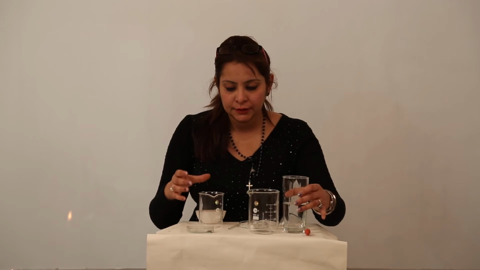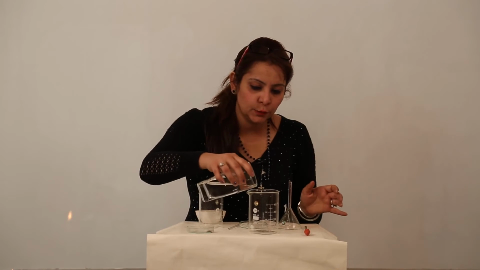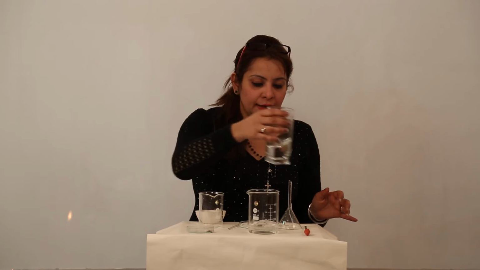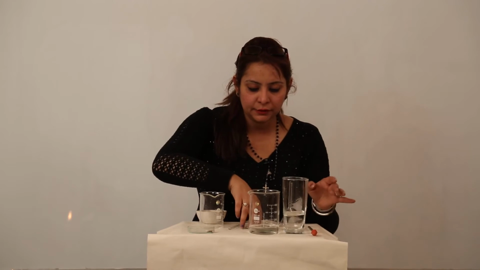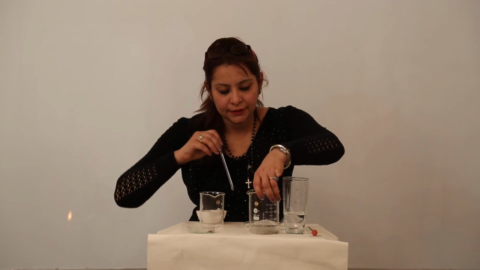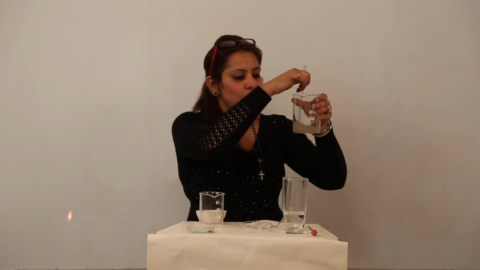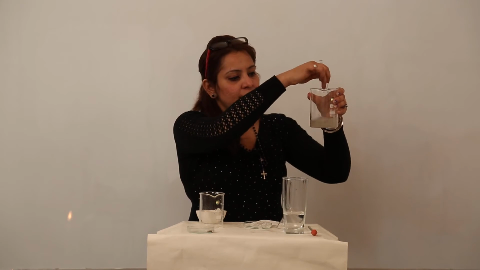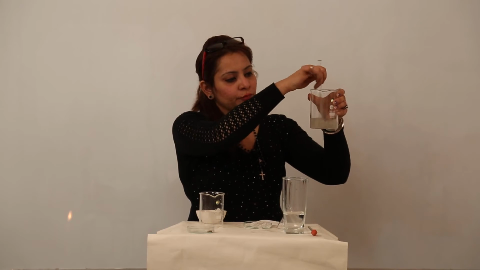Now I am going to use a particular solvent, and the solvent that I am going to use is water, because water is a universal solvent. So I am going to take water, add it into a beaker, and add this sample into it. Now I am just stirring it. This has salt as well as sand, a mixture of salt and sand. I am stirring it with the help of the stirrer.